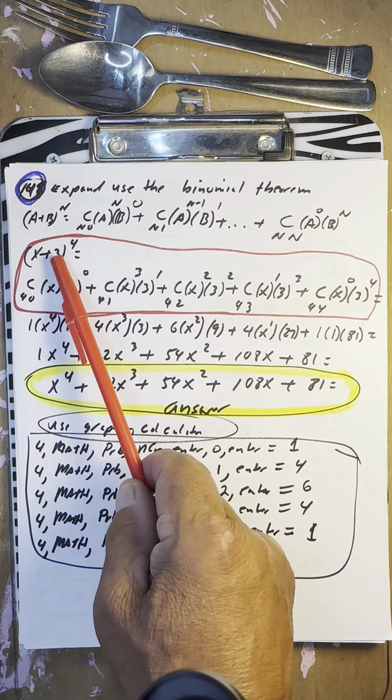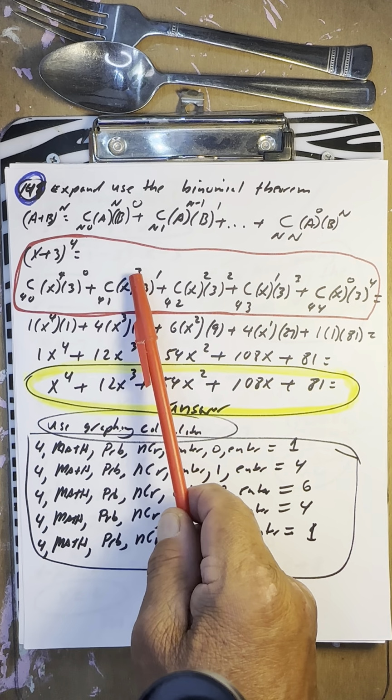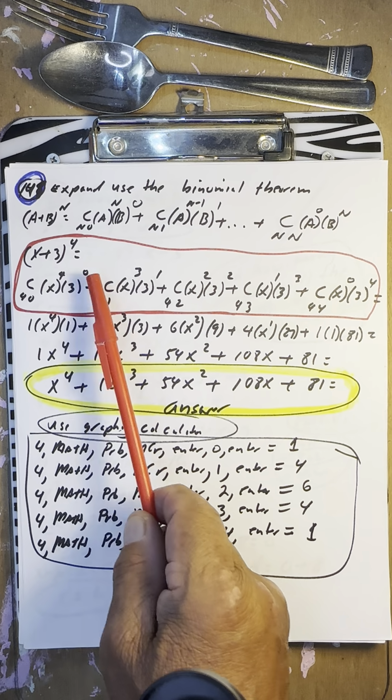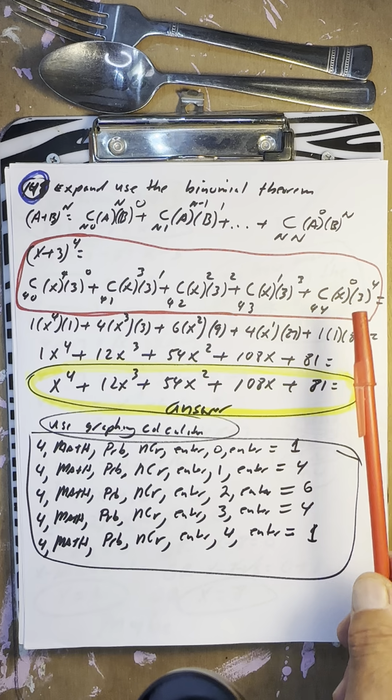So we have (x plus 3) to the 4. Put x, 3, x, 3, x, 3, x, 3 all the way across. Put the 4, the 3, the 2, the 1, the 0. The other one, 0, the 1, the 2, the 3. See, one goes smaller: 4, 3, 2, 1. The other one gets bigger: 0, 1, 2, 3, 4.